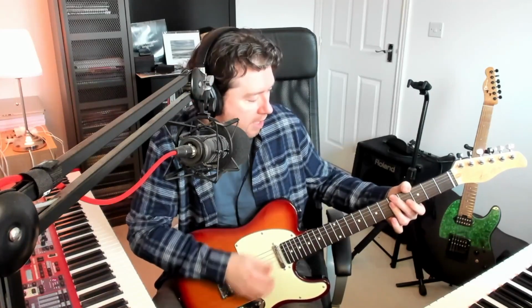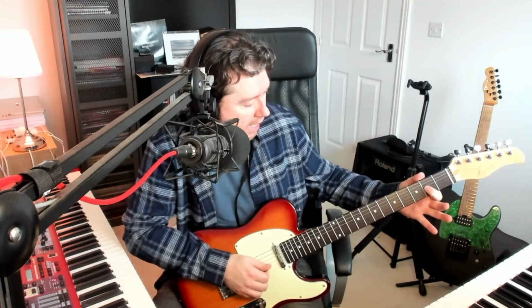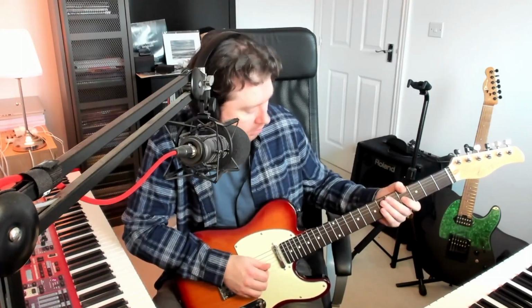So let's move on to bucket number two, which is notes that are still in the key or the scale, but not in the chord itself. Since we're in A minor, you start with A natural minor or A aeolian. So that means in between the A and the C, which were both in the chord, we have this B note.